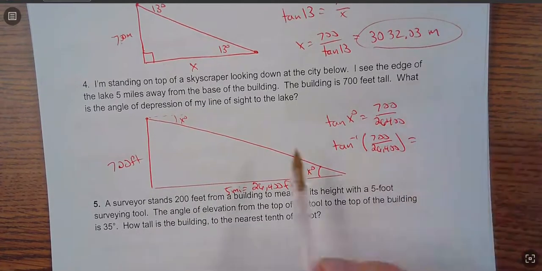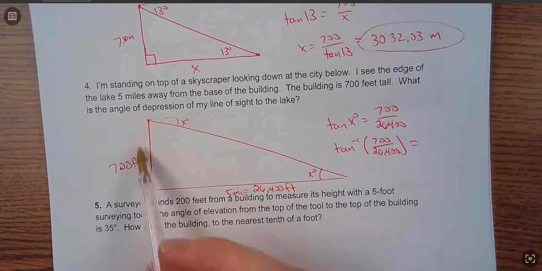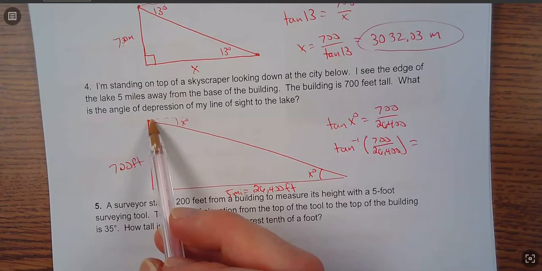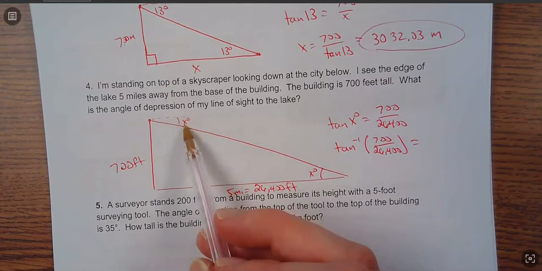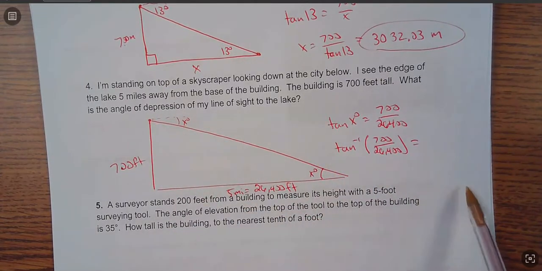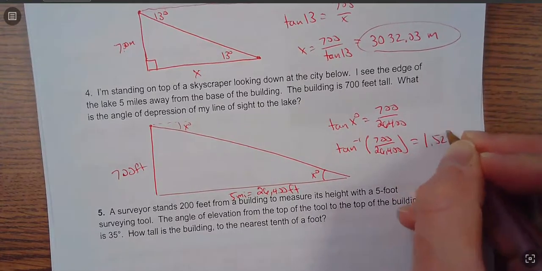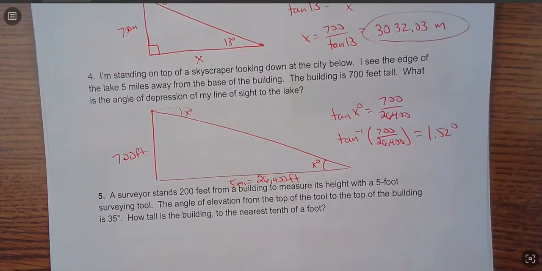And if you think about this, you're up pretty high. It's a pretty tall skyscraper, but it's 5 miles away. So this angle, you're not looking down very much because it's way far away. So this number should not be very big. In fact, it's 1.52 degrees. It's not looking down very much at all.